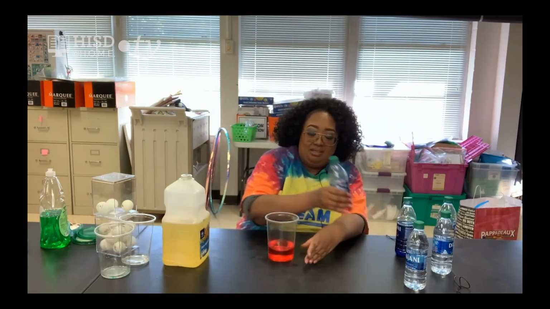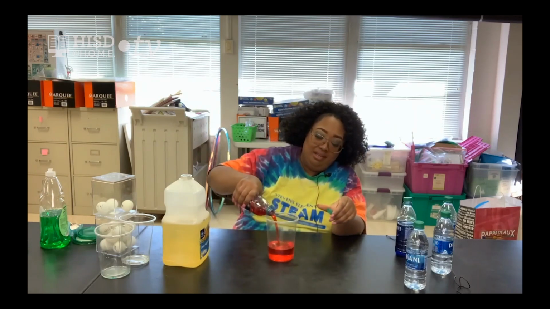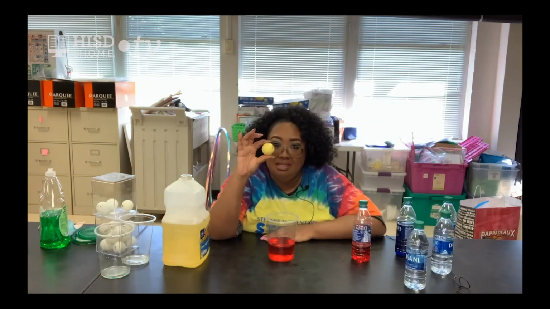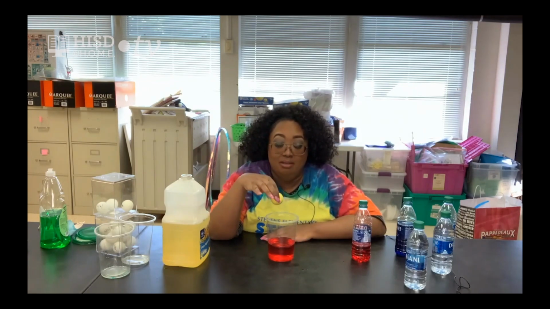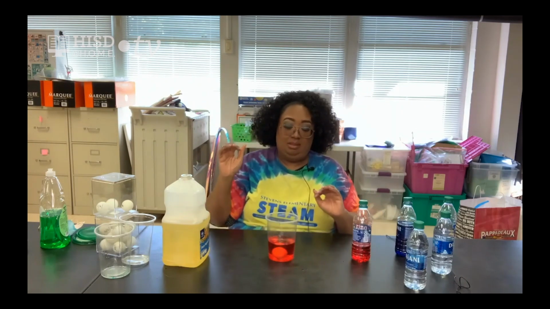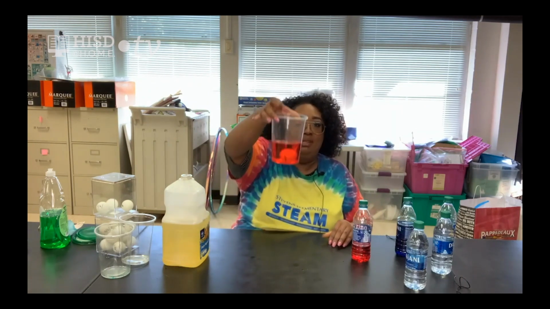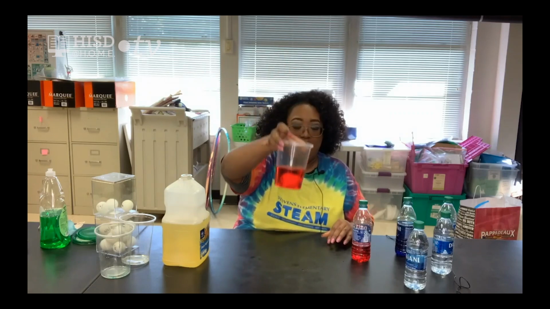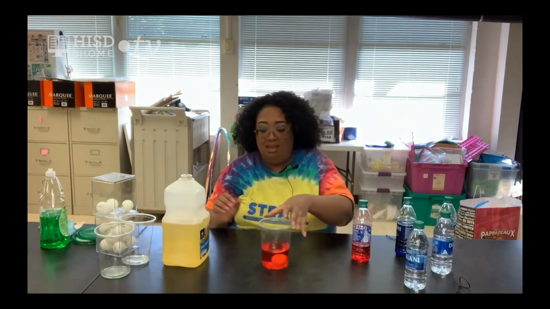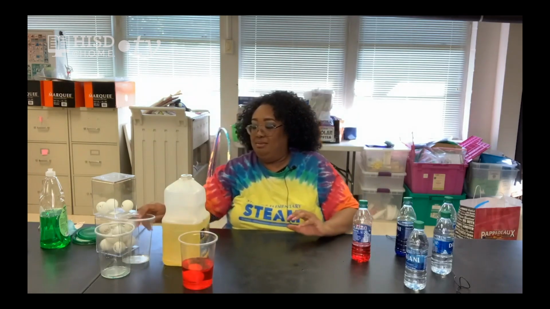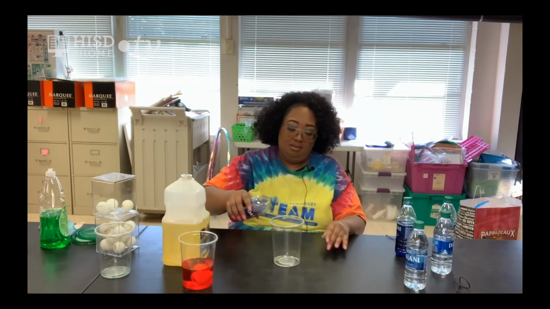Let me do this. Put more water in here and put another solid. But this solid is a golf ball. What's going to happen when I put the golf ball in the water? Oops. It sank to the bottom. Can you see it? It's all the way at the bottom. Okay. That's my first thing. Now, let's put some more water in here.